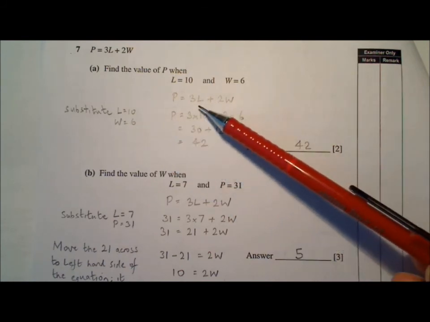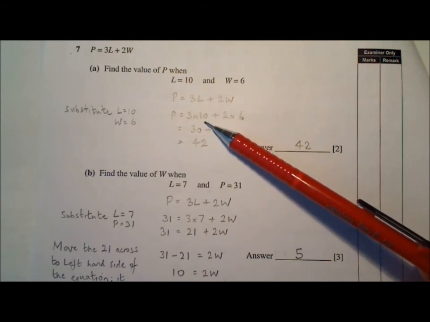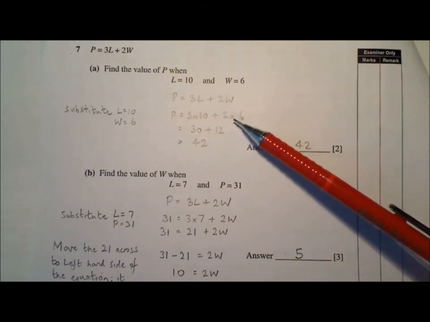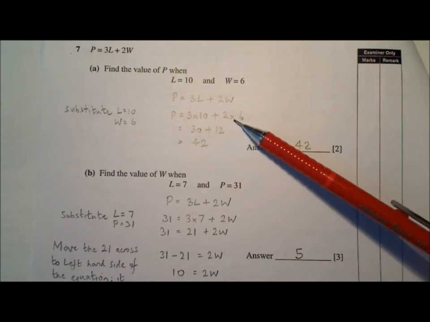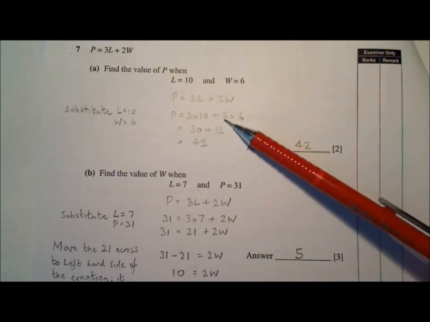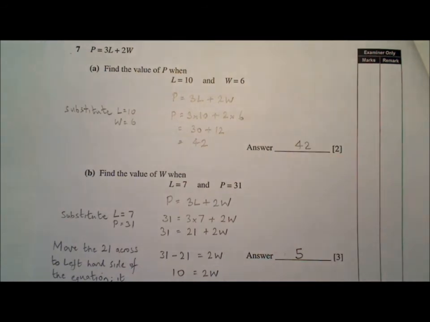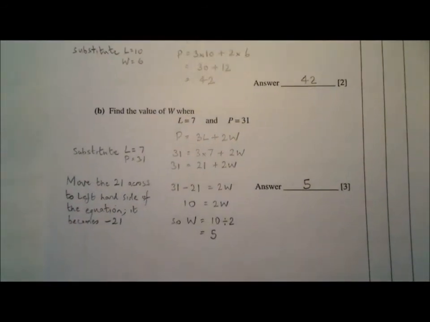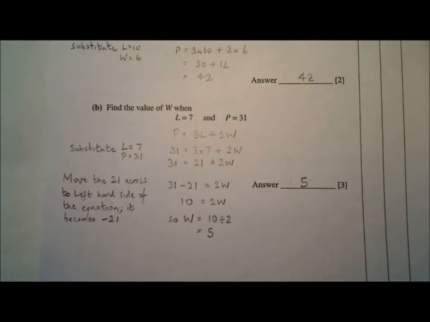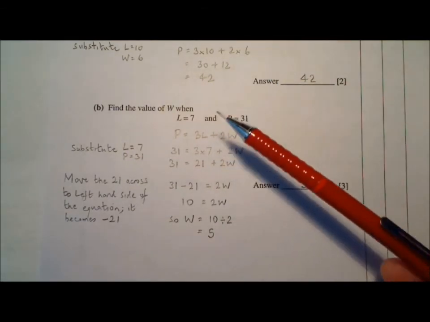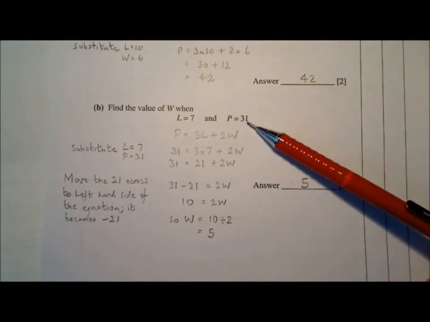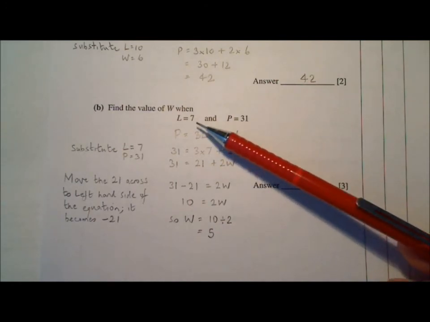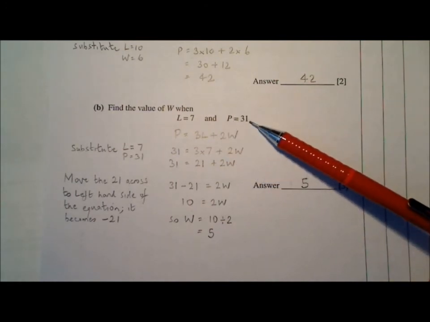So we've got P is equal to 3 multiplied by 10 plus 2 multiplied by 6. So we can work out 3 tens are 30, 2 sixes are 12, and we're going to add them together, and the answer is 42. The second part then, this time they want to know what the value of W is. And this time they give you L is equal to 7 and P is equal to 31.